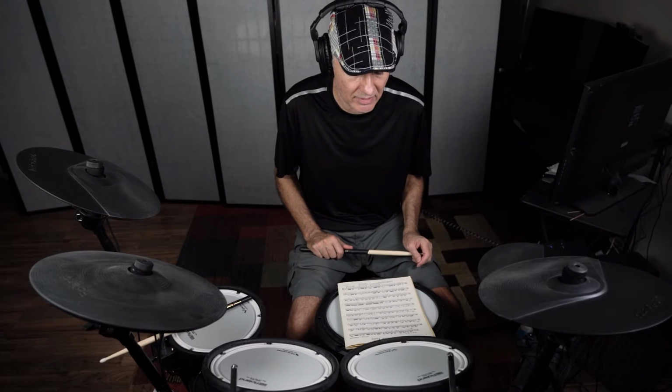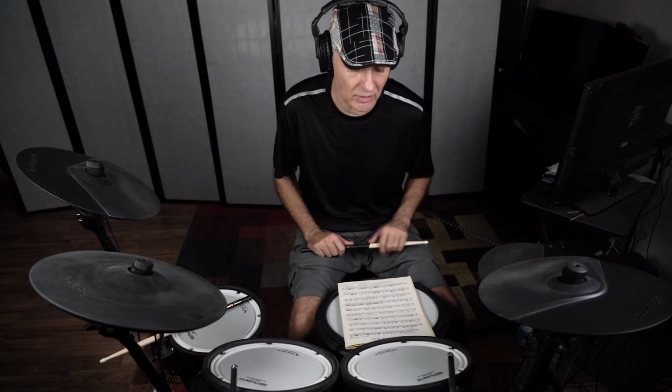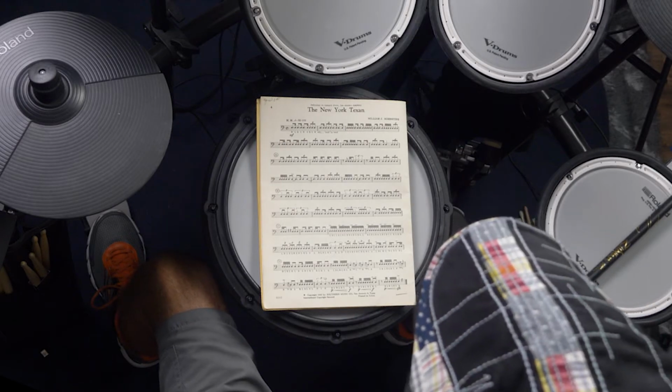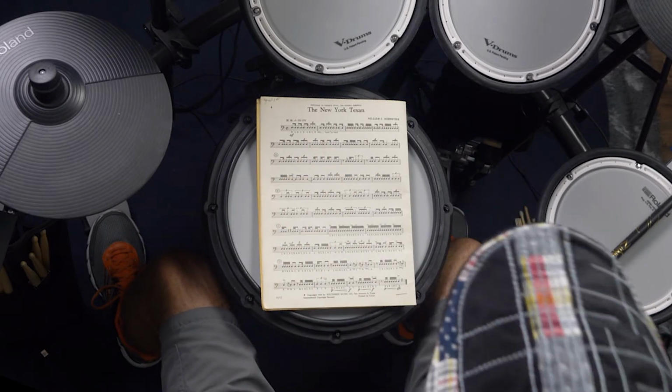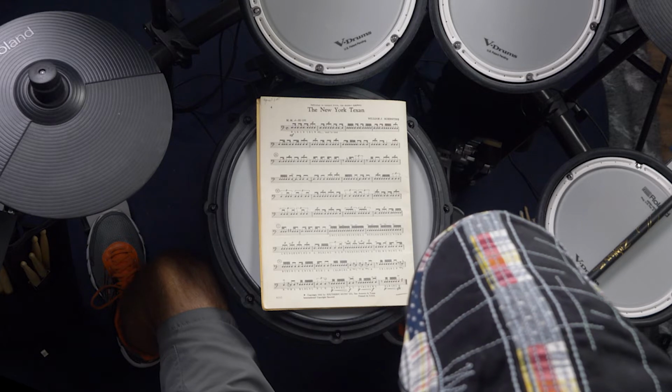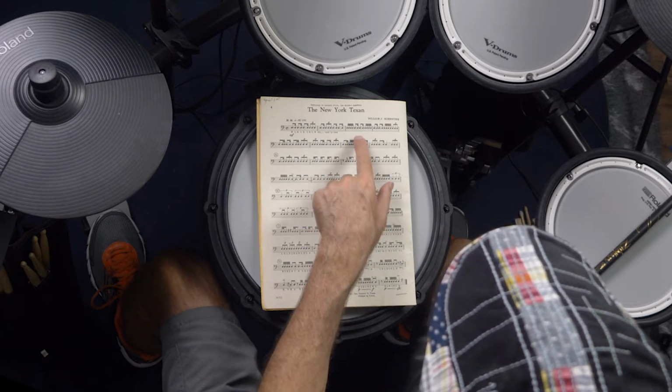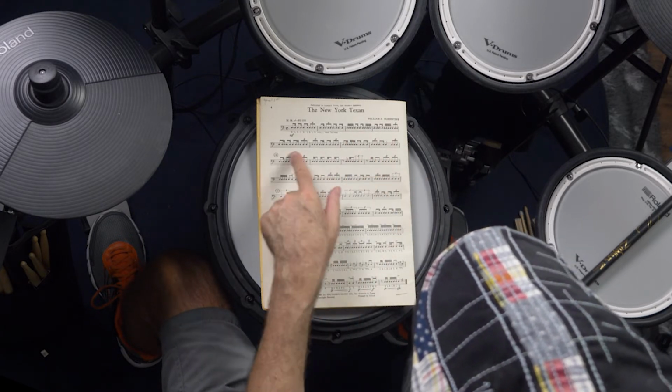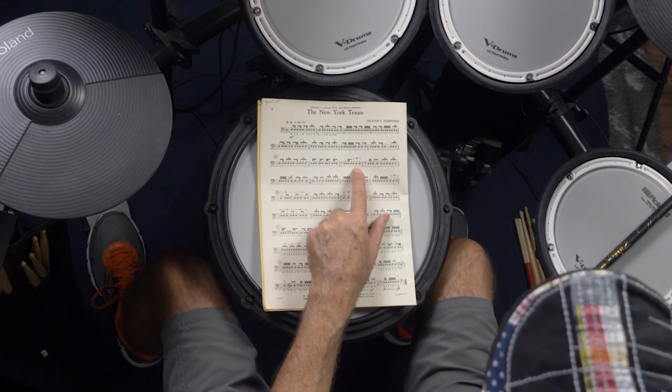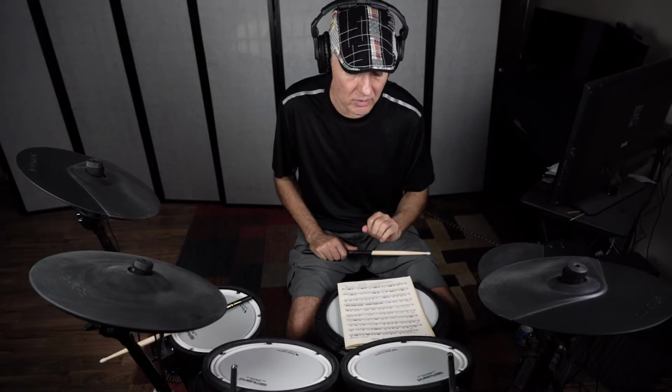Now let's look at what makes it so challenging. Well, first of all, you've got dotted eighth notes, and you've got eighth note triplets, 16th notes, and then dotted eighth notes, triplets. You come down here, you've got quarter note triplets, right? So, well, so what?